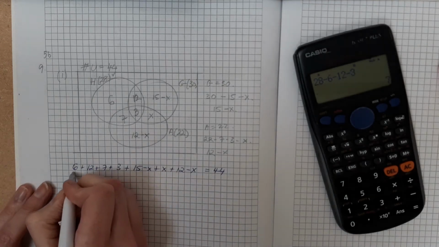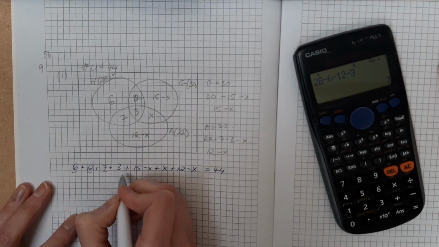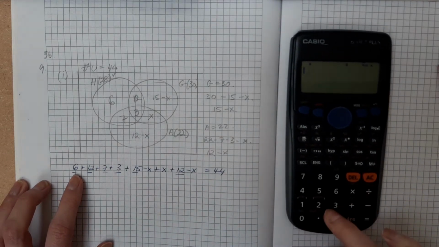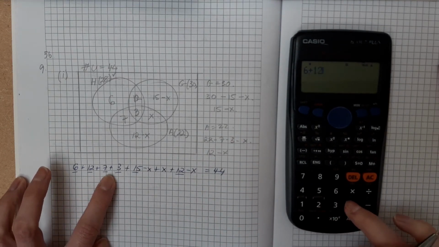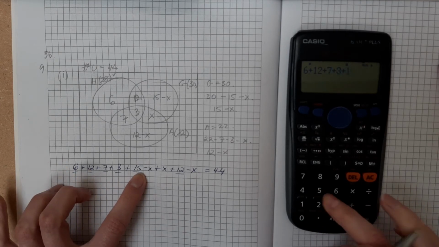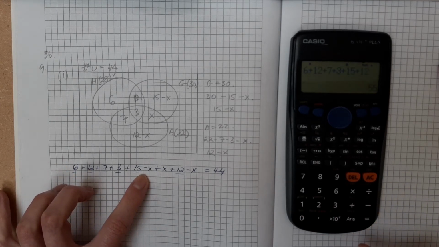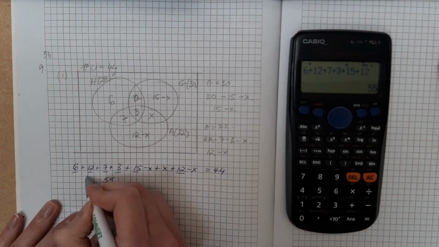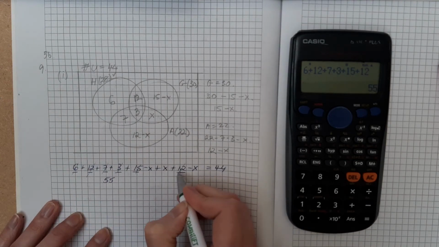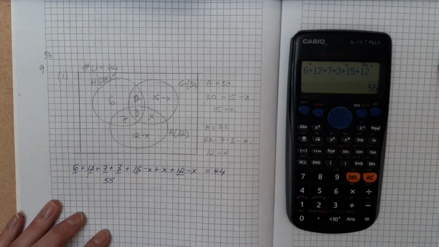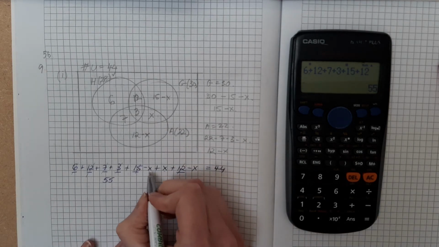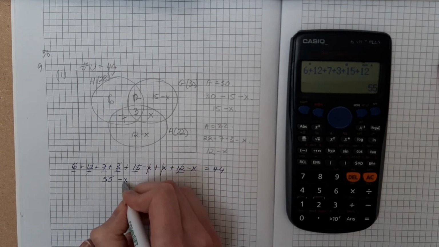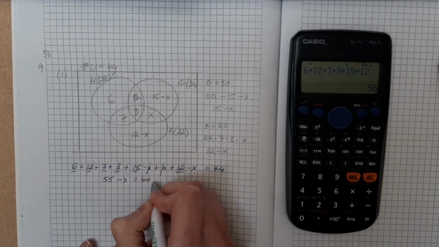Now, we can only add like terms together, which means we can only add all of those numbers together. Grab your calculator: 6 and 12 and 7 and 3 and 15 and 12 is 55. So I've included all of those numbers, every one of them. I now need to add up the x's. So there's a plus x, minus x, they cancel. And all that's left is the minus x there. And that's equal to 44.